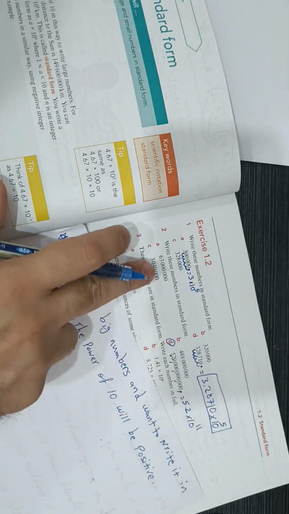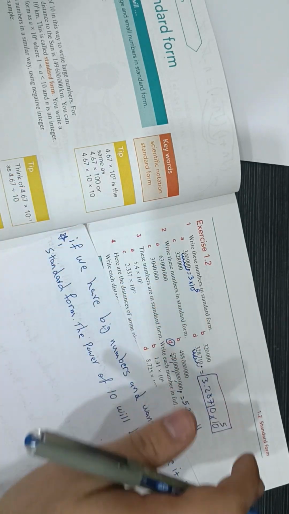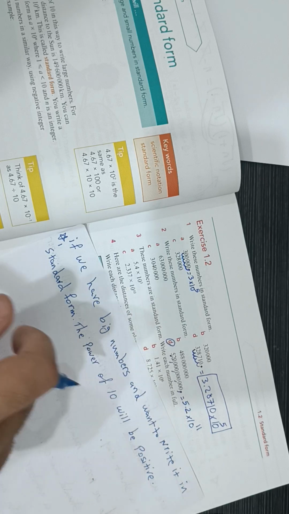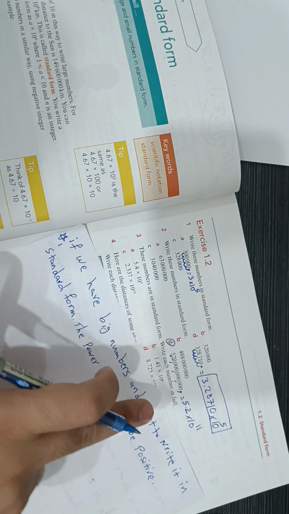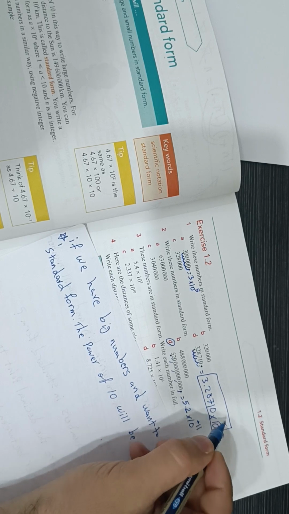As you can see here, all these numbers are big numbers, let's say bigger than 10. So whenever we turn them to standard form, the power of 10 is positive.